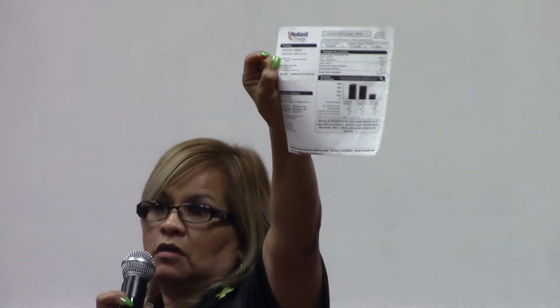Okay, this is a Reliant bill. So what I wanted to go over, and it's really important, like I told y'all last time we had this training, is that you want to look for the customer's rate, right? How much they're paying on average, and the usage of their kilowatts, and their contract. All the bills have that information on them, including when their contract is up.